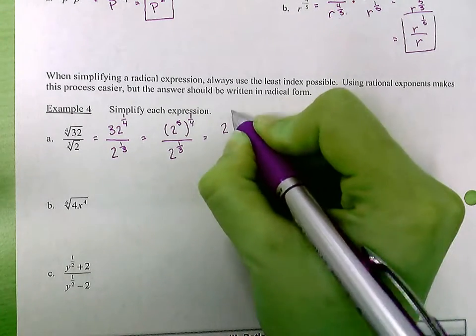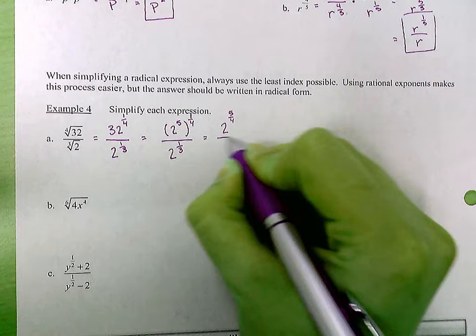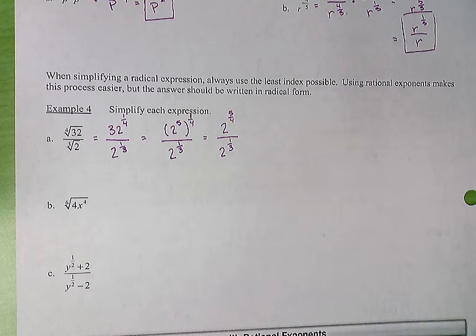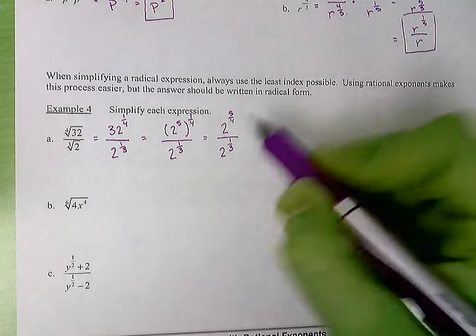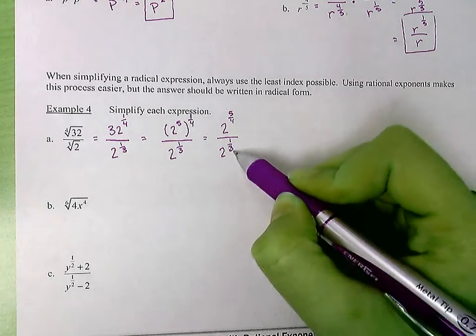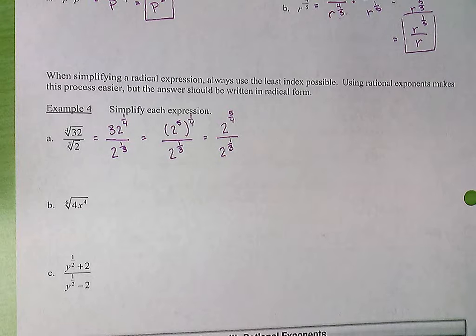So this is 2 to the 5/4 over 2 to the 1/3. Now I have common bases. I need common bases to combine those exponents. But with those fractions, if I need to combine them, they need to have a common denominator. I have a 4 and a 3.